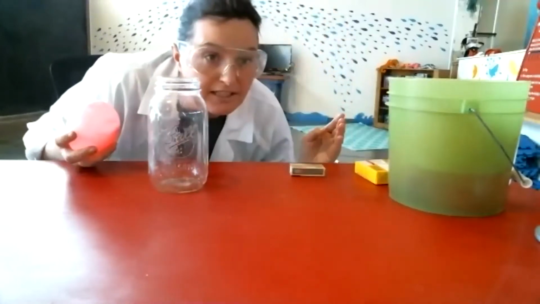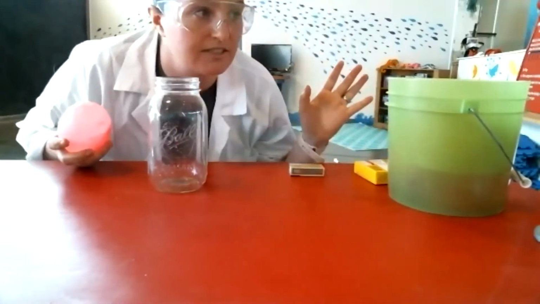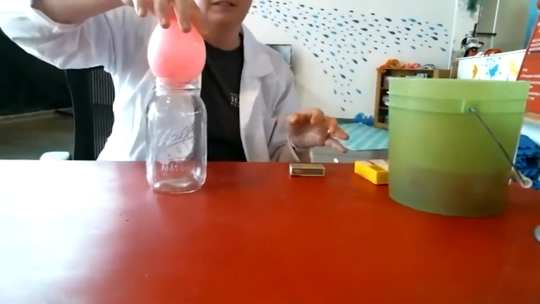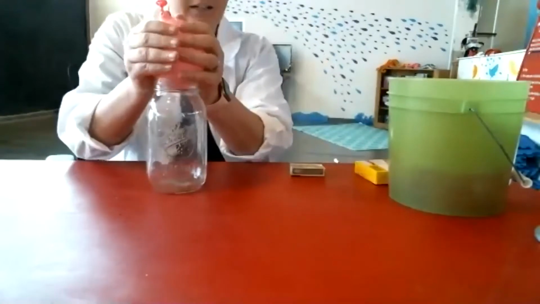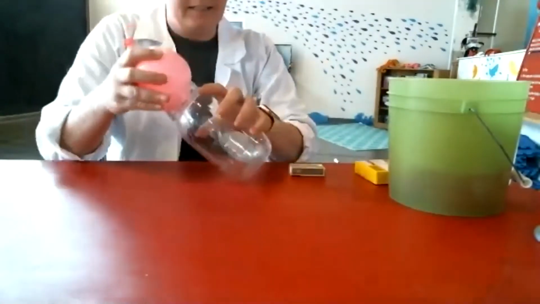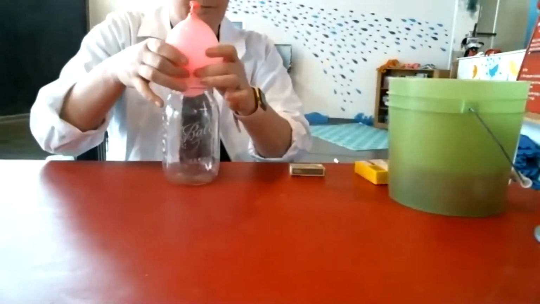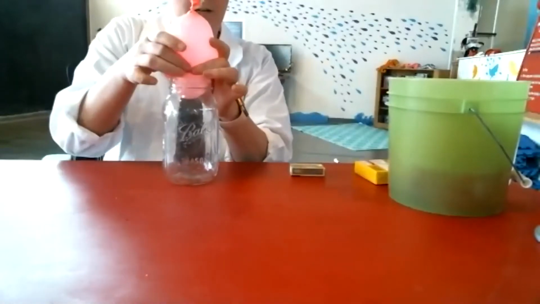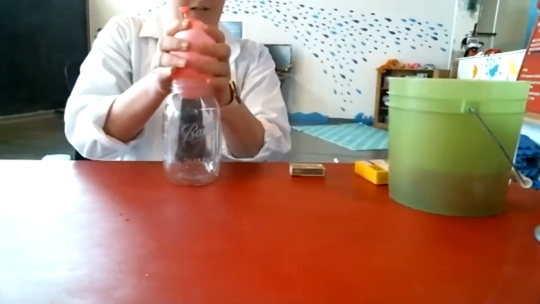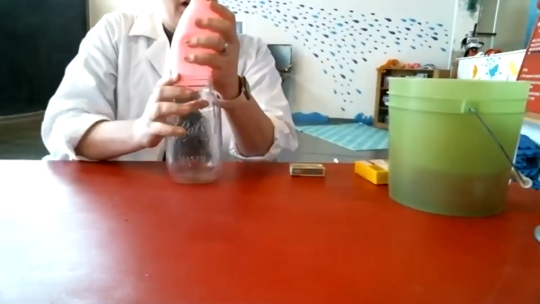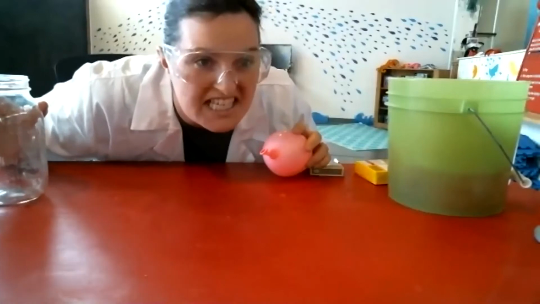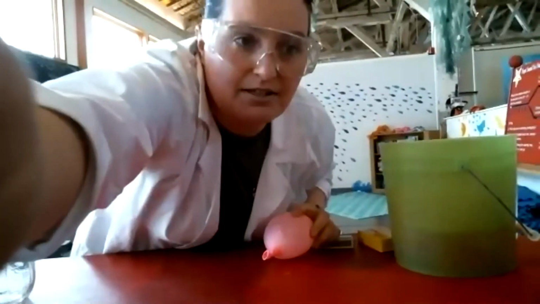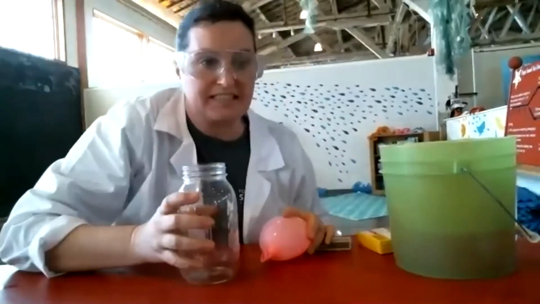I'm going to put my safety goggles on just to be extra safe here. Okay, so, balloon. Clearly, I cannot get this balloon to go into the jar, okay? I'm trying, even though it's a water balloon, I can't really squish it and make it go in there. So I'm going to use science. Let me aim this up just a little bit so you guys can see me. Okay. Science.